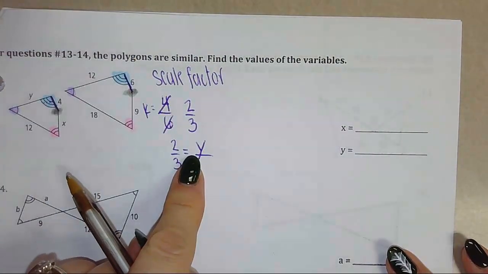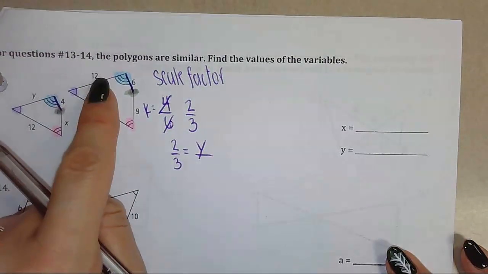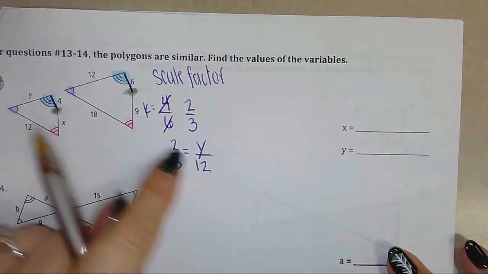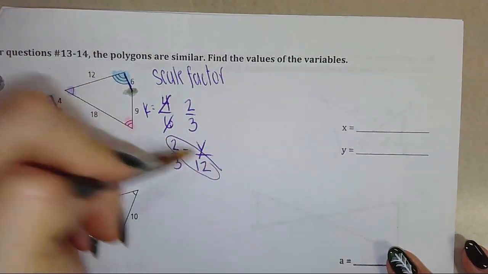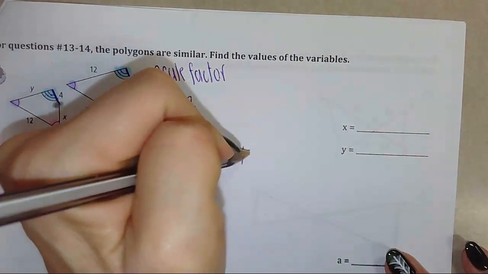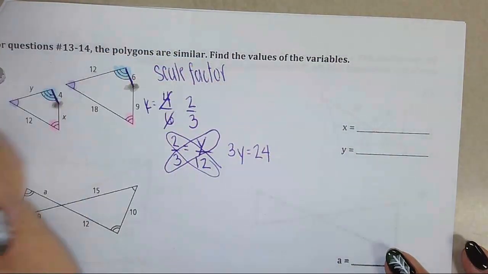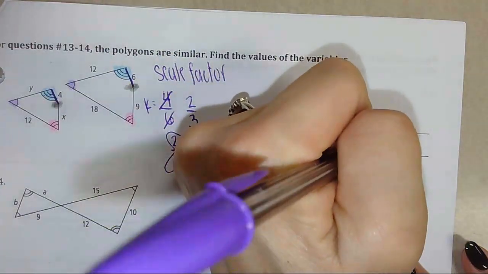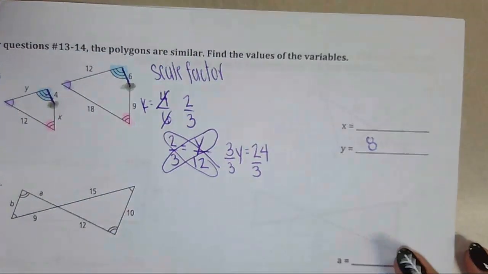I have to. And then I'm going to look at the side that corresponds with y, and that's 12. I'm going to cross multiply like I've been doing, and I will get 3y equals 24. I'll divide by 3 and divide by 3 and get y equals 8.